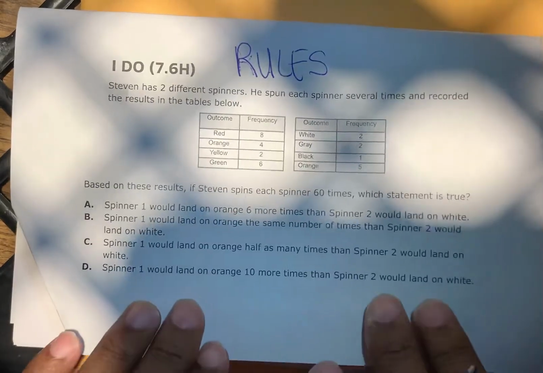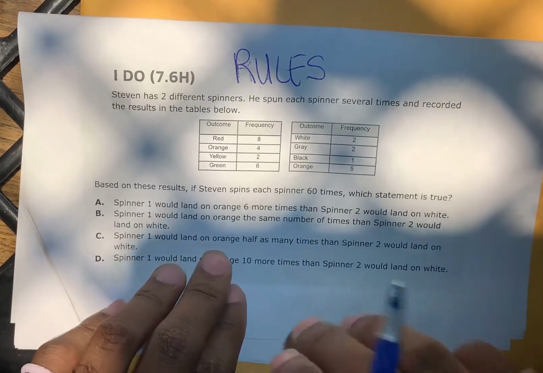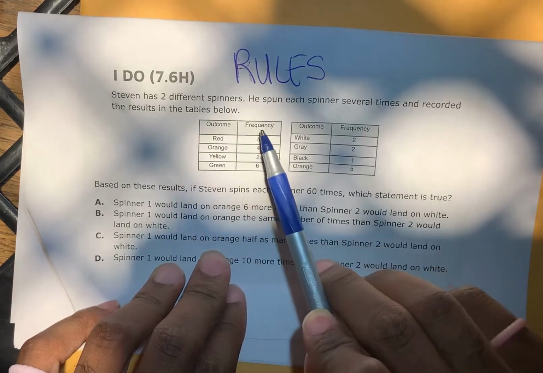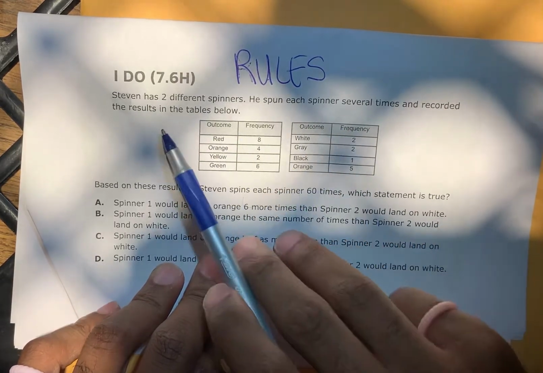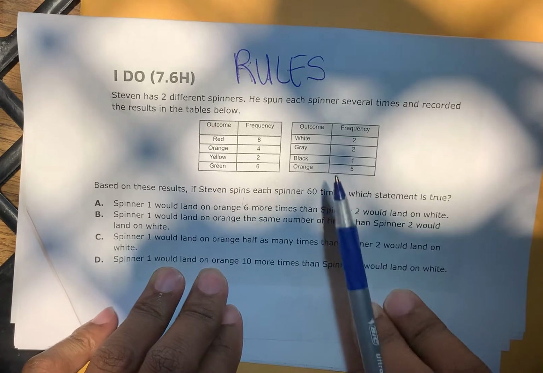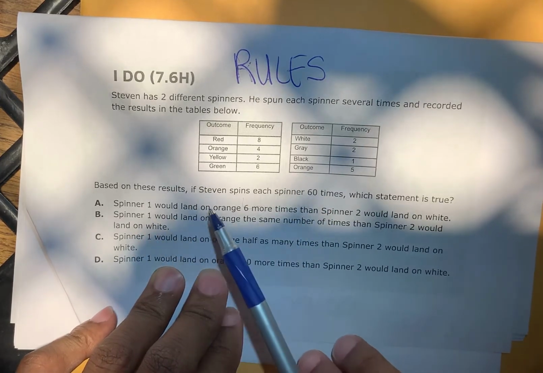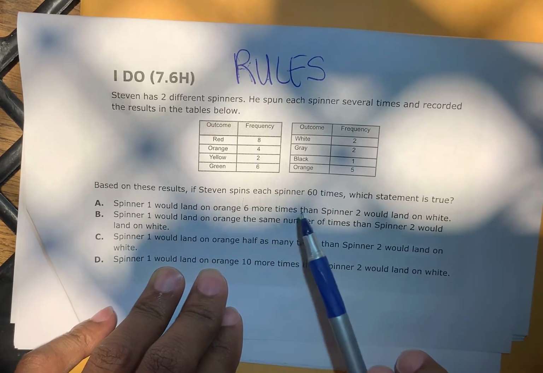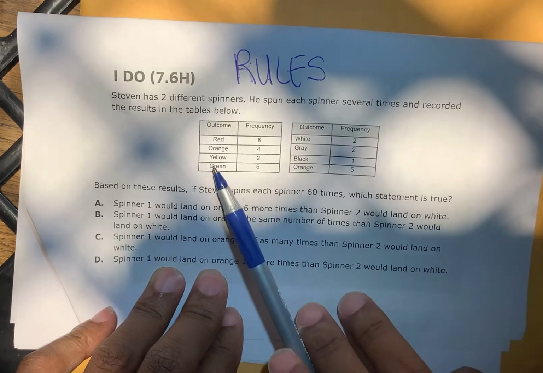I do 7.6H. Stephen has 2 different spinners. He spun each spinner several times and recorded the results in the tables below. Based on these results, if Stephen spins each spinner 60 times, which statement is true?